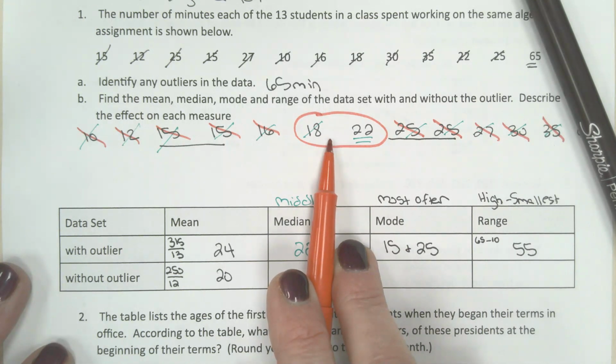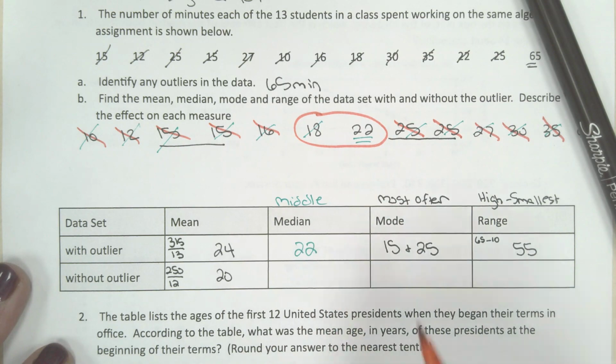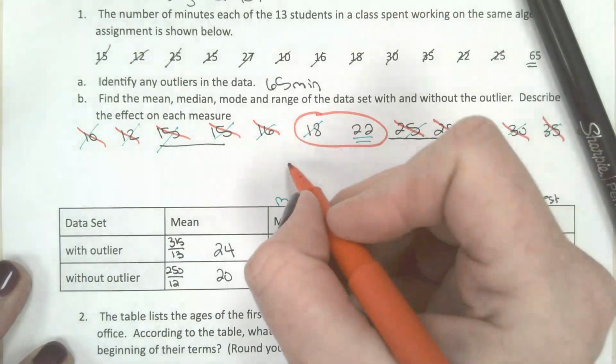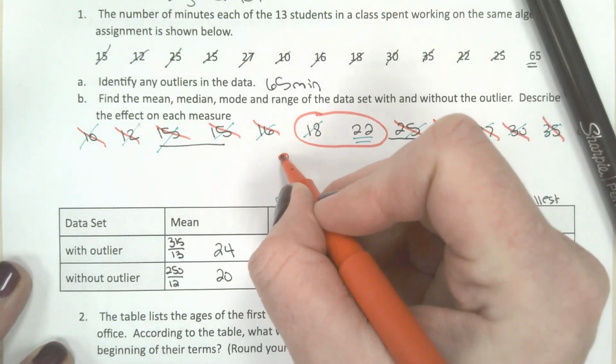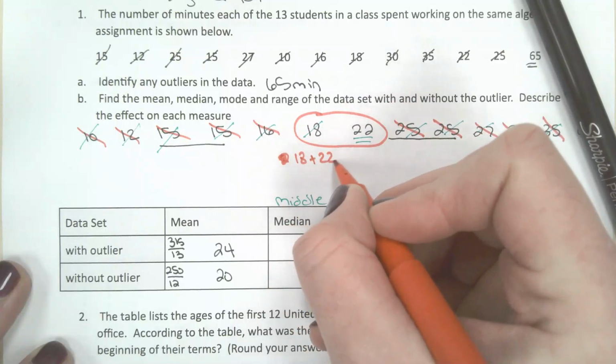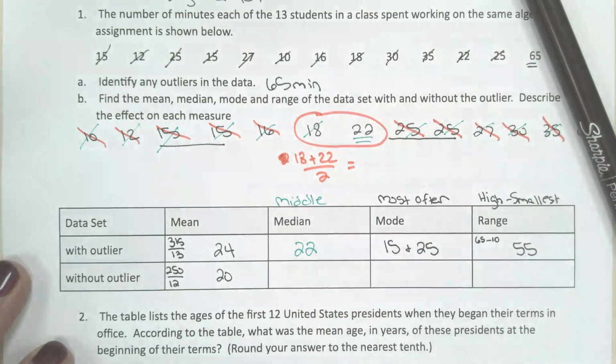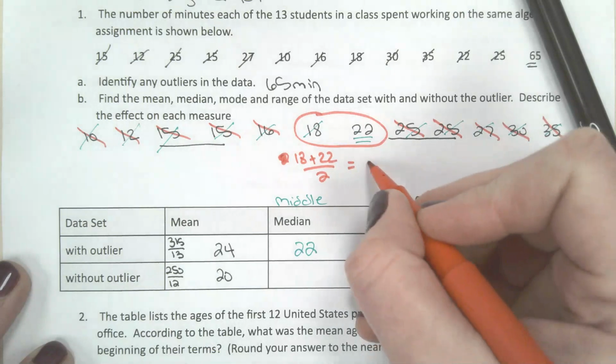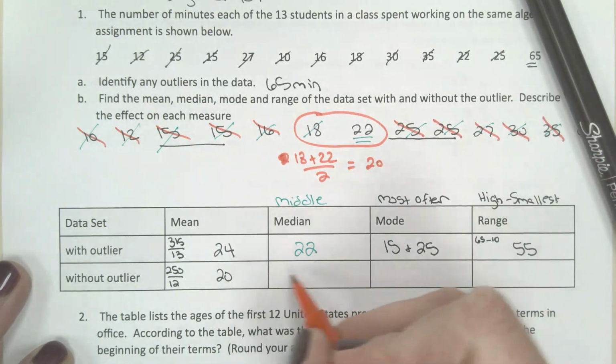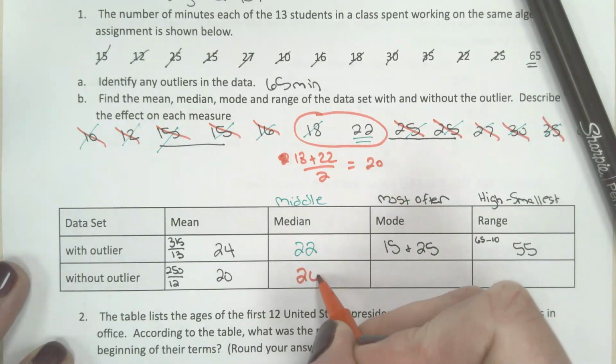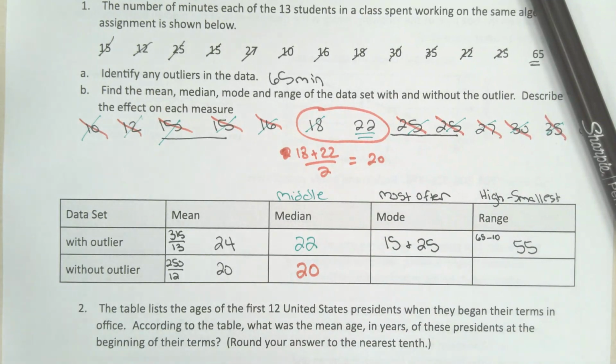If your number is in between two, you're just going to simply find the average. So I'm going to take 18 plus 22 divided by 2, and I got 20. So without the outlier, the median is 20 now.